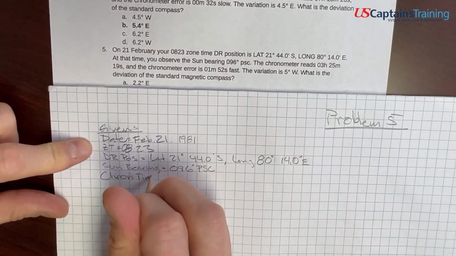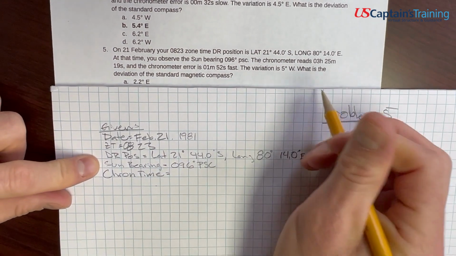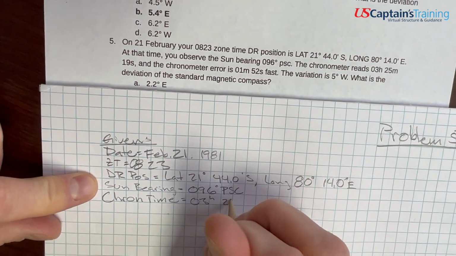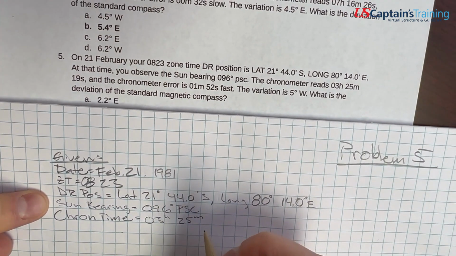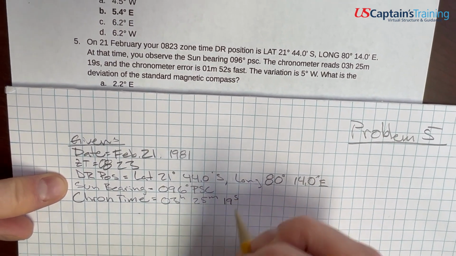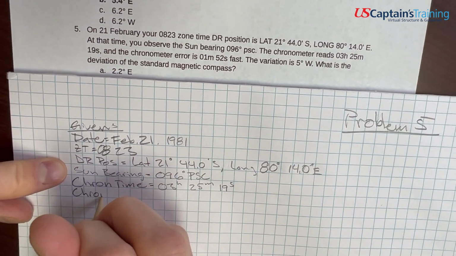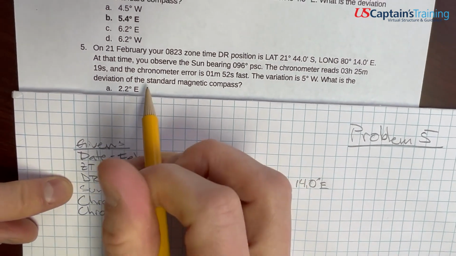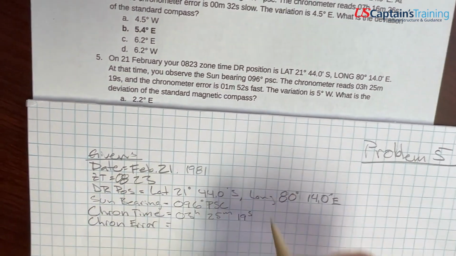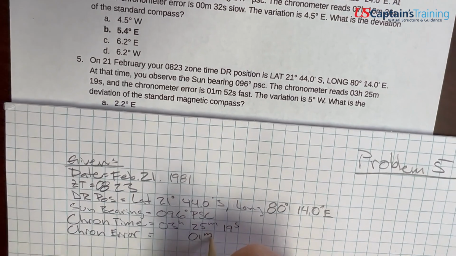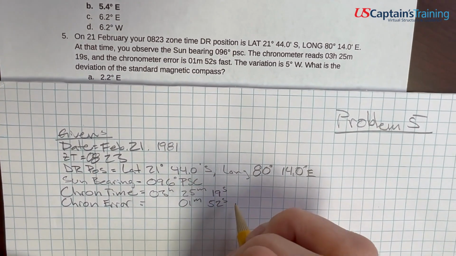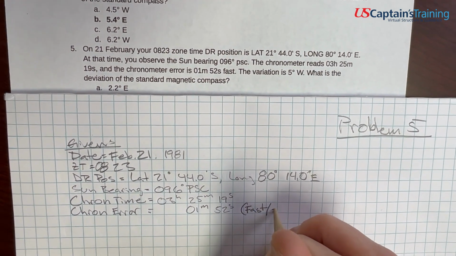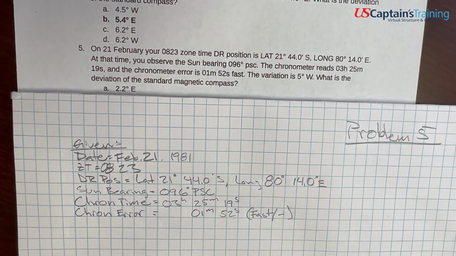They give us the chron time, which equals 3 hours, 25 minutes, and 19 seconds. They'll give us the chron error, which is 1 minute, 52 seconds, and it's fast. If it's fast, we subtract it.